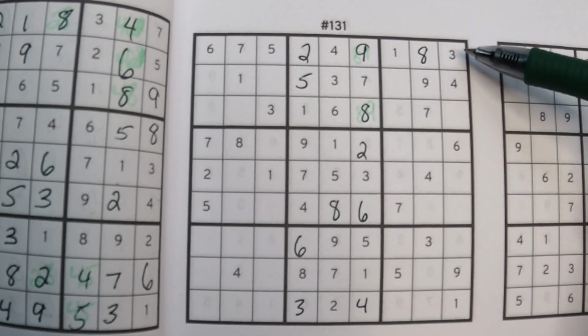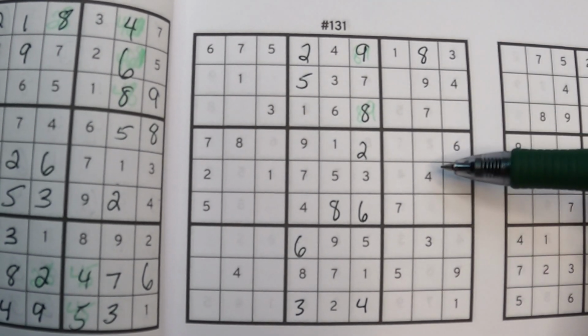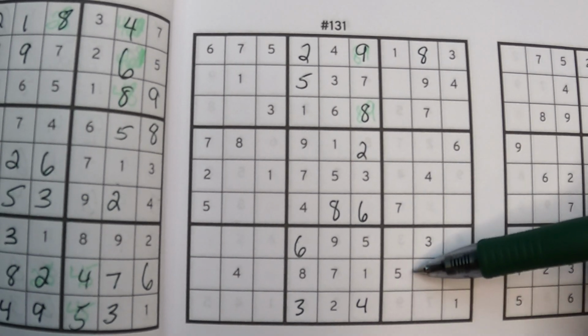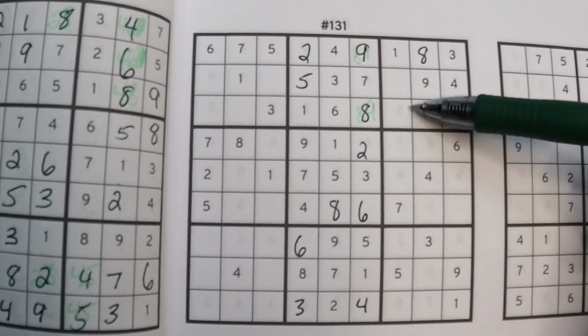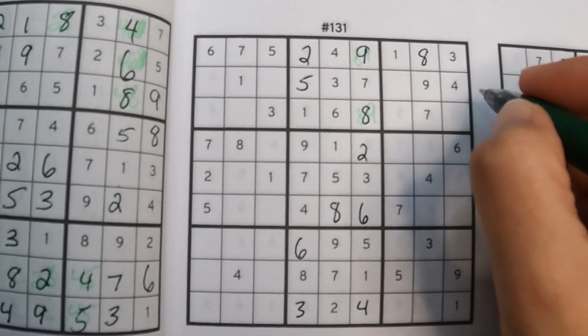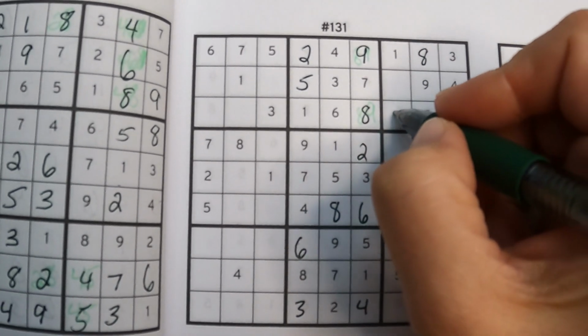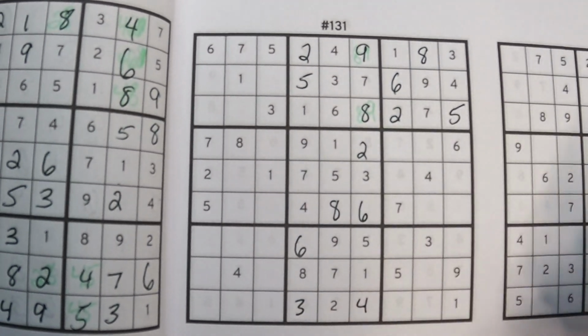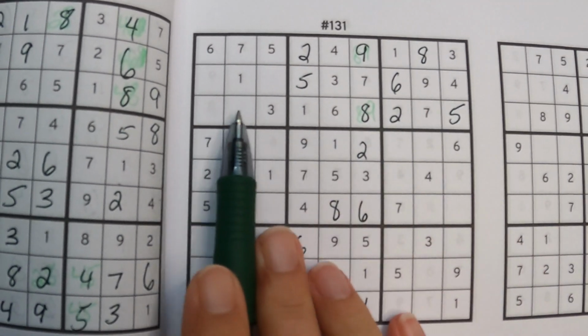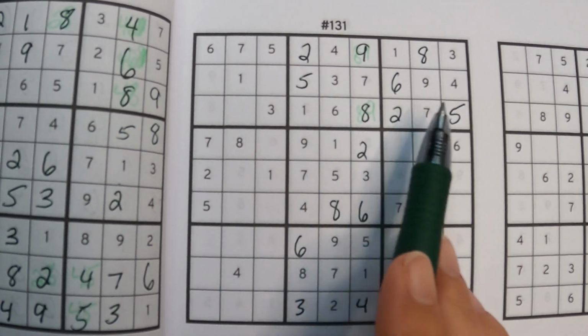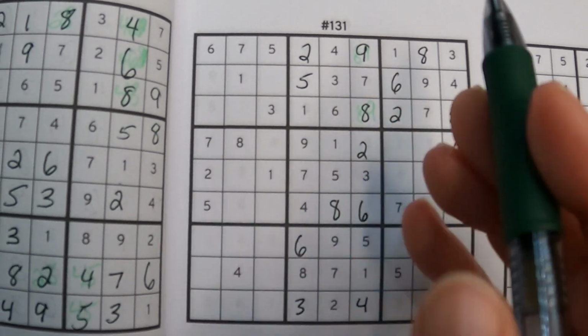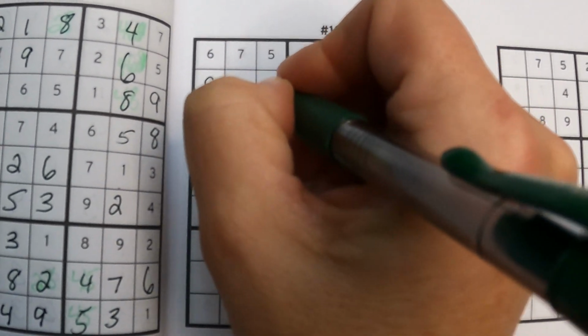For this box then, we're missing 2, 5, and 6. We've got the 5 covering both of these boxes, so our 5 has to go here. We've got a 6 here, so 2, 6. For this row then, we're missing a 2 and an 8. We've got a 2 here, so 8, 2.